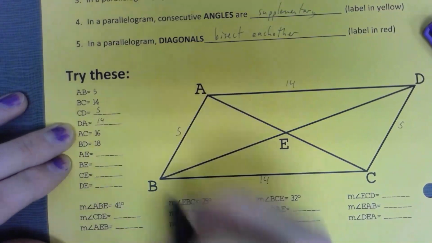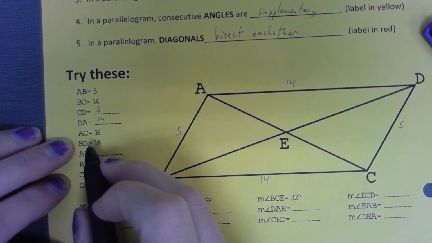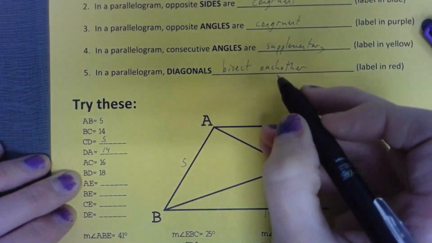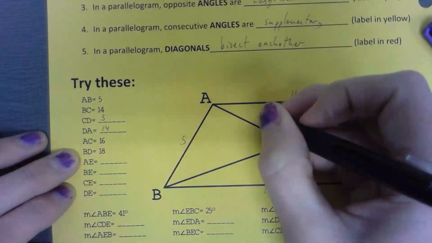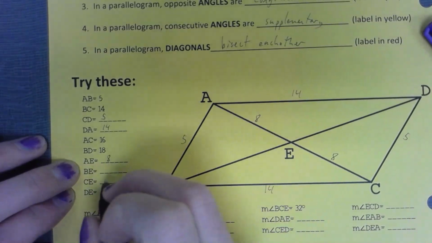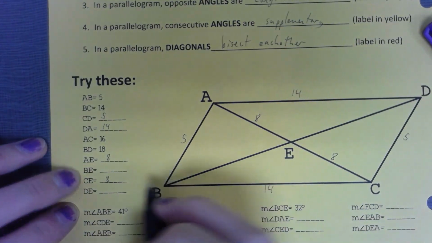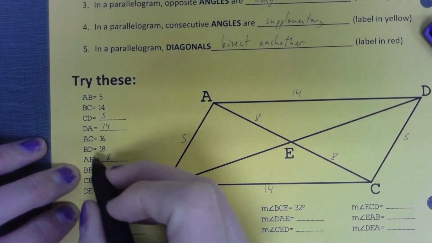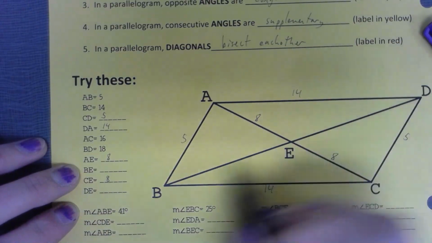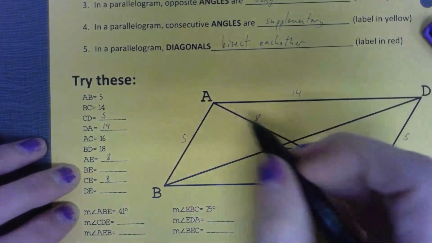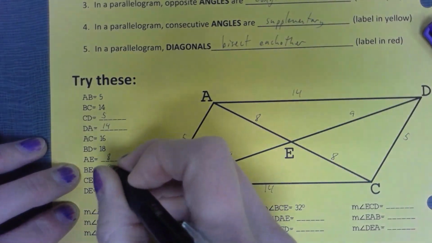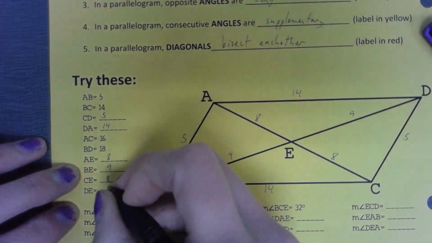AD, 14. If we know AC, that's a diagonal there, is 16. The diagonals bisect each other. So if AC is 16, then AE is half of that, 8, and EC also 8. So AE and EC are both 8. BE and ED, we know BD is 18. So BD getting bisected by AC splits that in half. 18 divided by 2 is 9. So BE and ED, both 9.